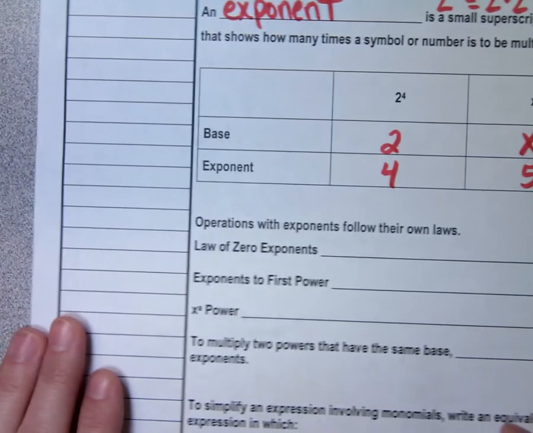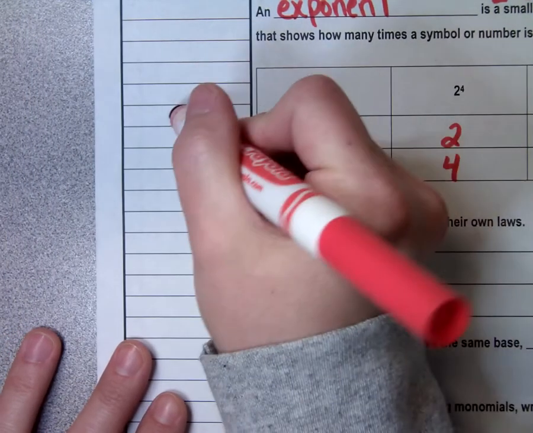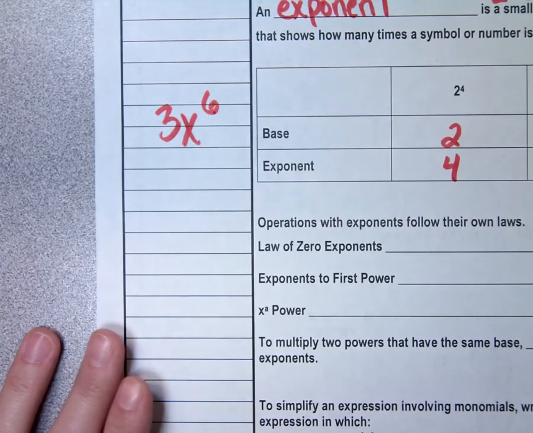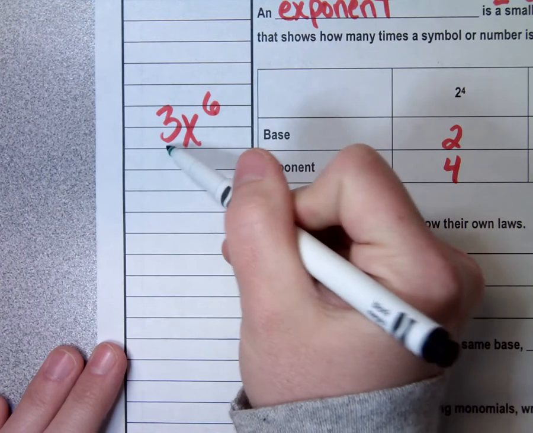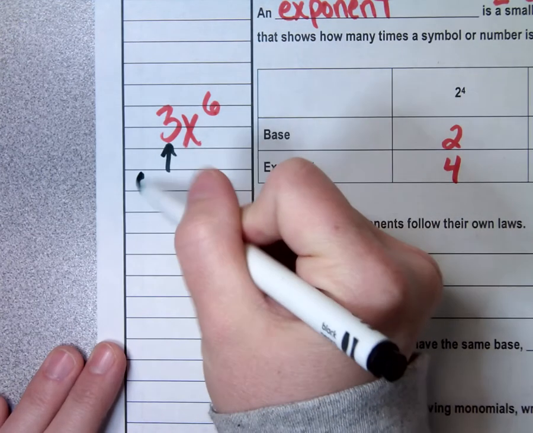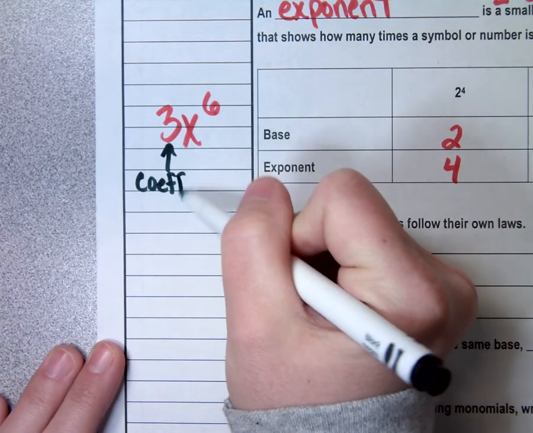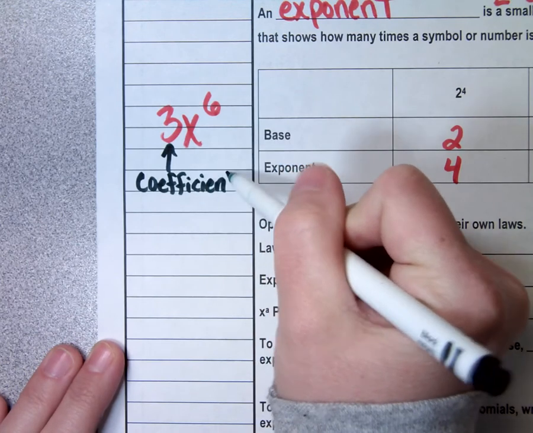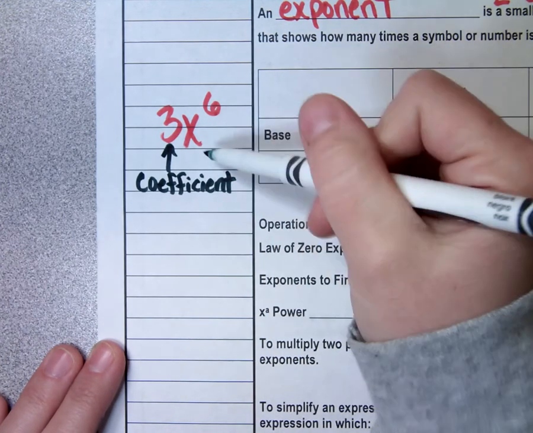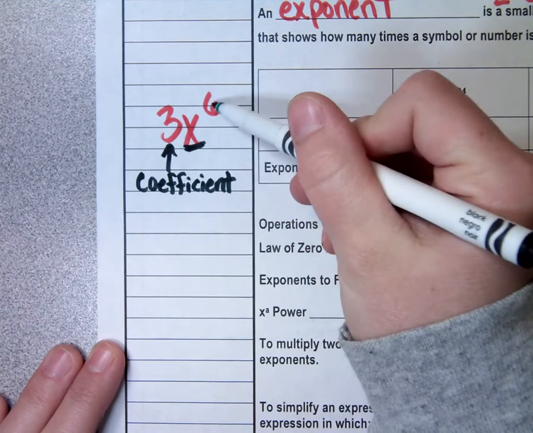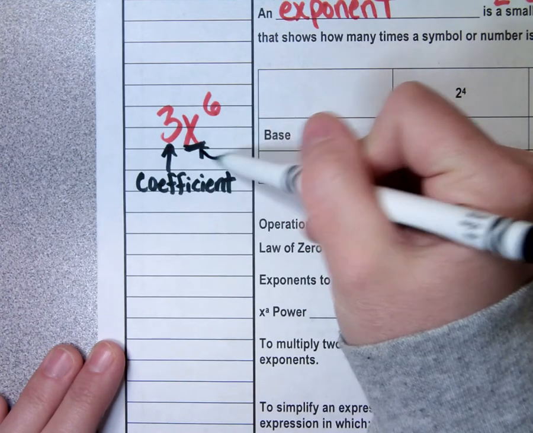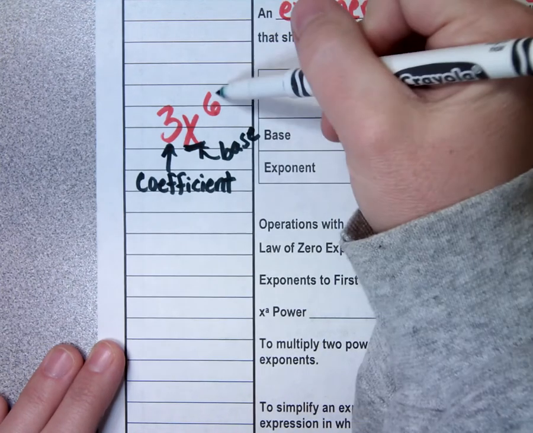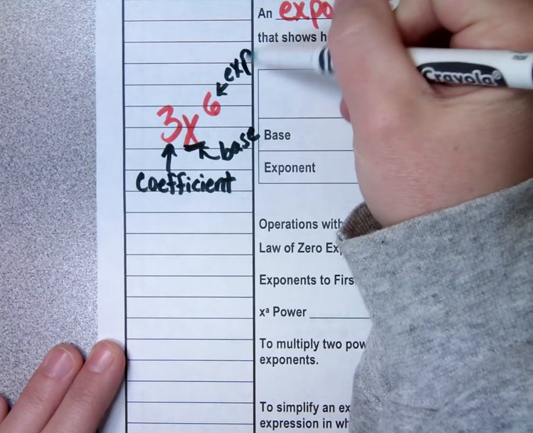And then sometimes we have a coefficient. The number in front of everything, the 3, that's called the coefficient. And then x, that's the number under the exponent, so x is the base. And 6 is the exponent.